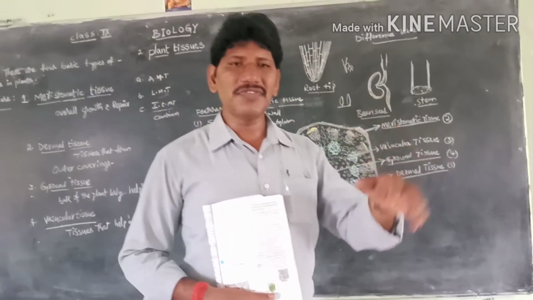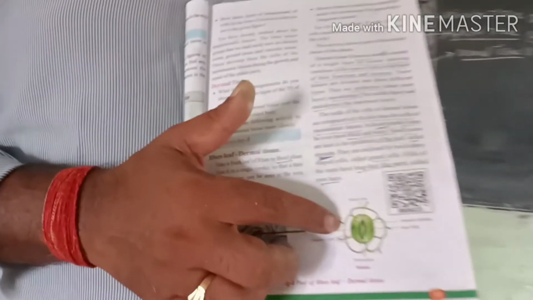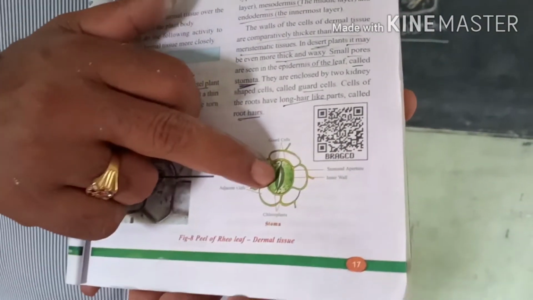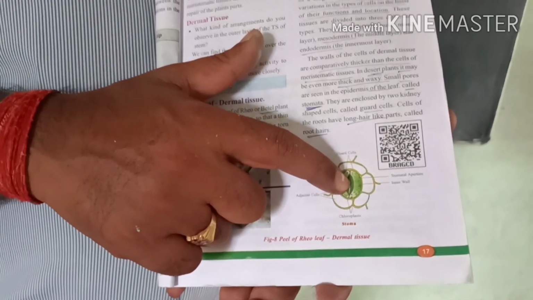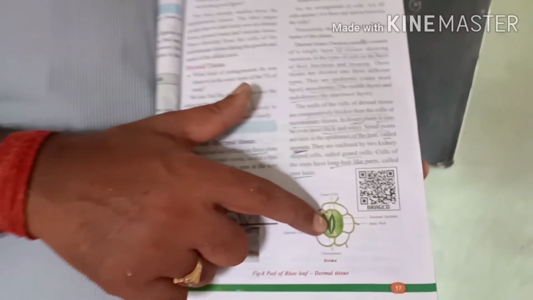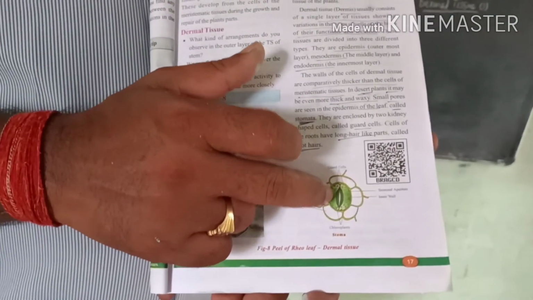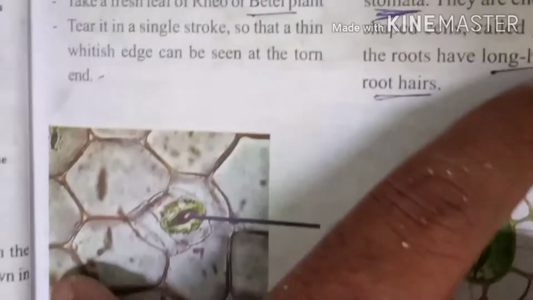While we are observing the leaves, the dermal tissue has some stomata. Stomata is a structure with an opening and closing aperture, which facilitates the exchange of gases. It is protected by the kidney shaped guard cells. It allows the exchange of gases like carbon dioxide and oxygen for both respiration and photosynthesis, and it is protected by the guard cells. So this is the structure of stomata. The last point: roots have long hair-like parts called root hairs. Root hairs and stomata are parts of the dermal tissue.